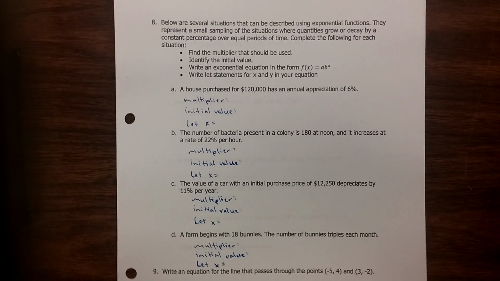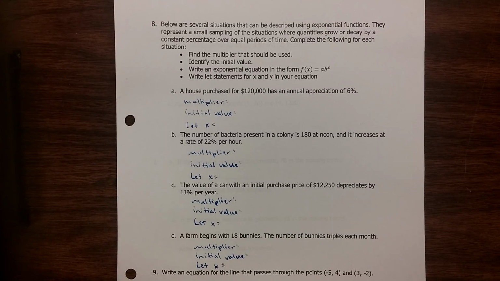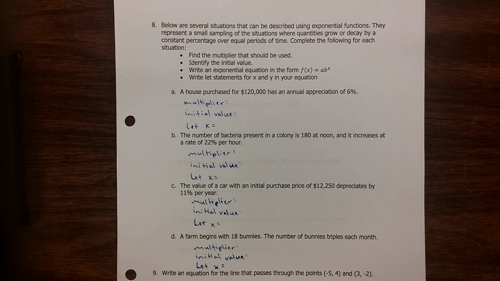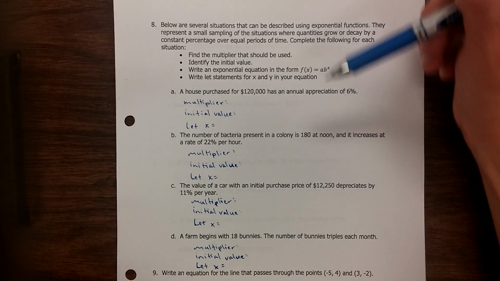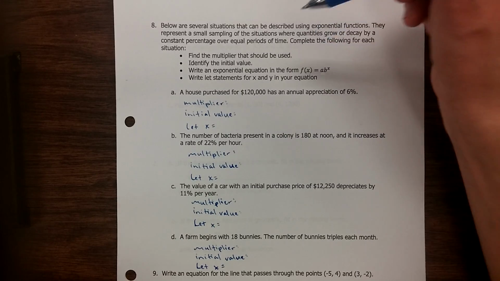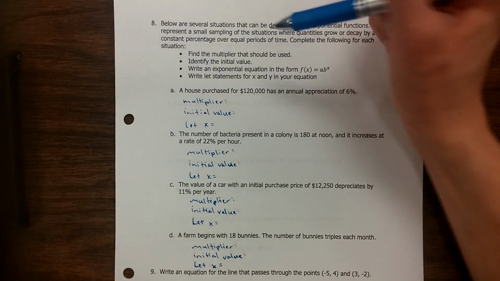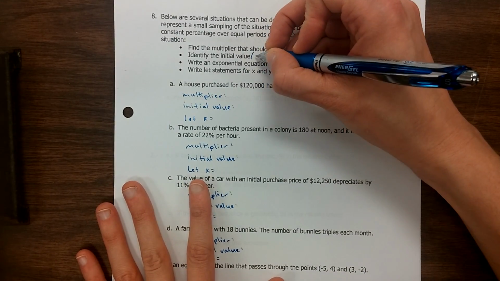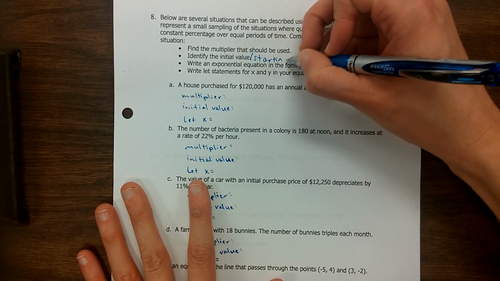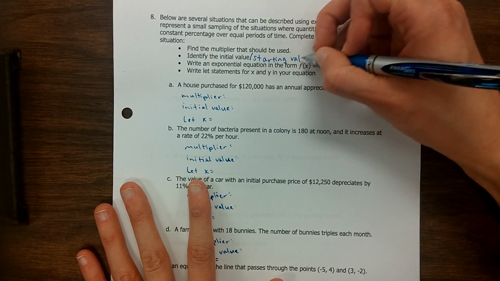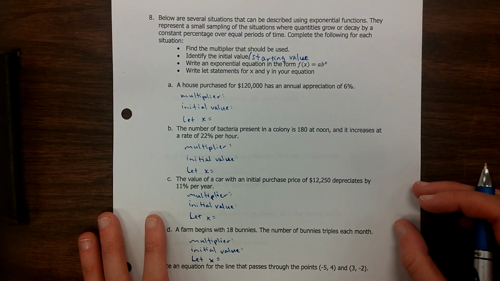Hi, so this is number 8. And so this one gives us 4 different situations, and they're all exponential growth kind of situations. So for each of them, we are supposed to do these 4 things. We're supposed to find the multiplier in the situation, the initial value, which is the same thing as starting value, and then we're supposed to write an exponential equation for each situation. And then we also need to write let statements telling what X and Y represent in that situation.